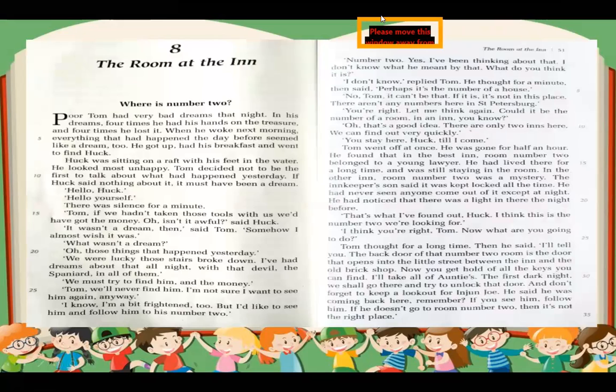Now we are going to start the reading. The room at the inn, page number 50. Where is number 2? In the last lecture, most of you were asking about number 2, and I told you that number 2 is a hiding place.